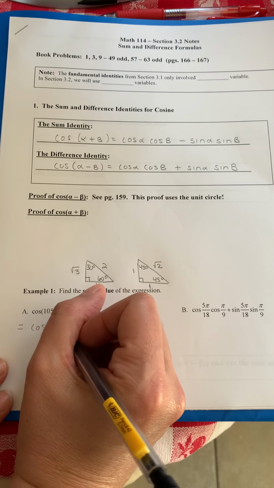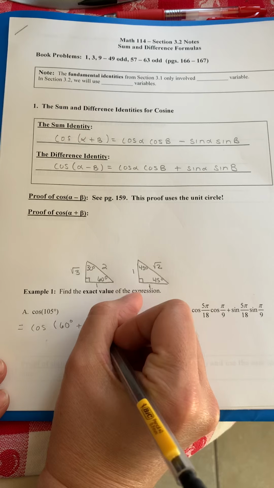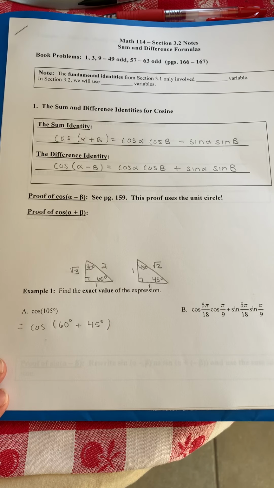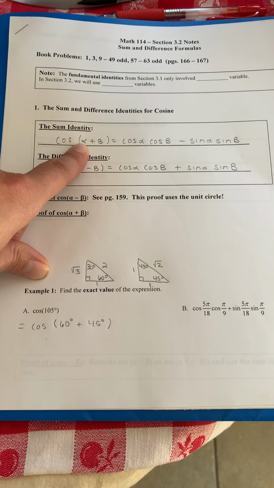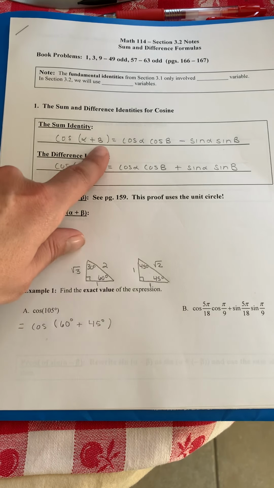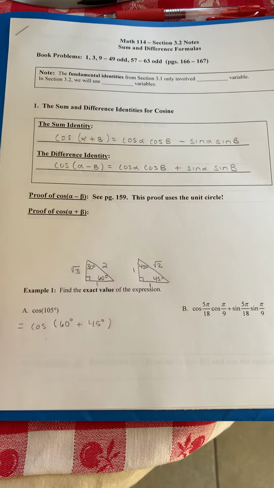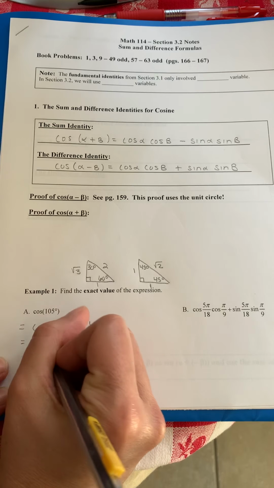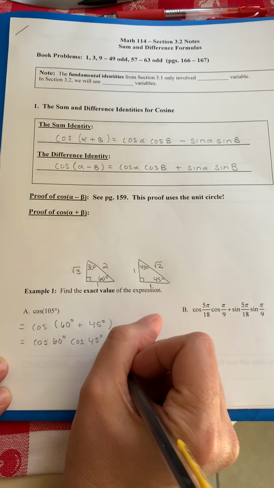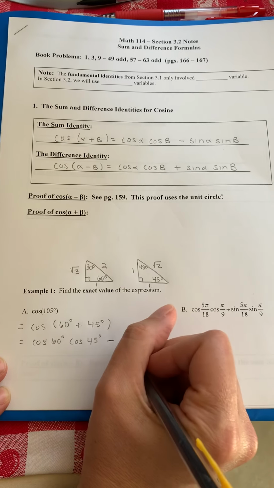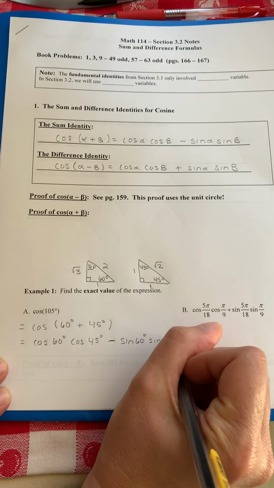Doing that, I figured out that 105 degrees I can think of as 60 plus 45. So there's an addition. My first angle, or my alpha, is going to be 60 degrees, and my second angle, or my beta, is going to be 45 degrees. So I'm going to have the cosine of 60 degrees times the cosine of 45 degrees. Make that sign change. So we'll have minus the sine of 60 degrees times the sine of 45 degrees.